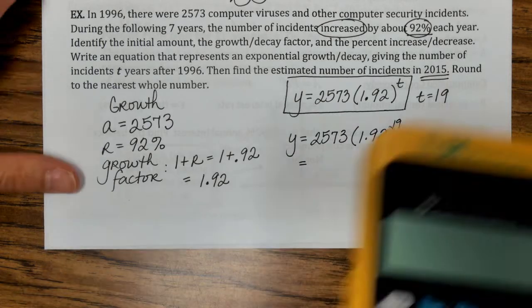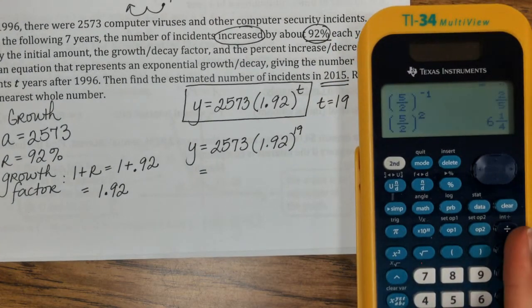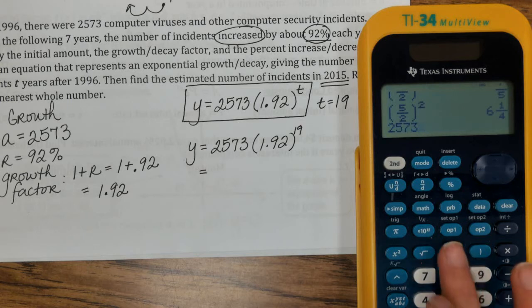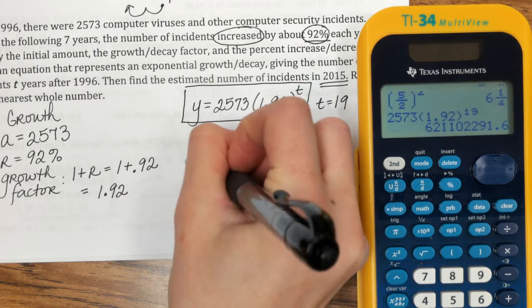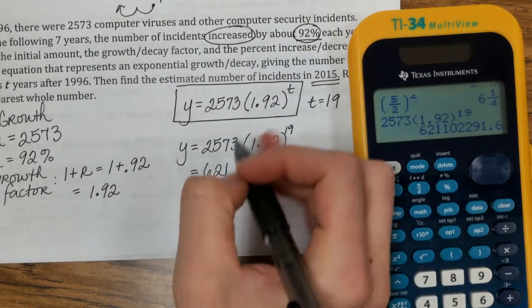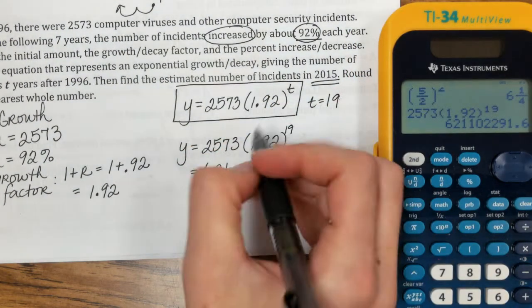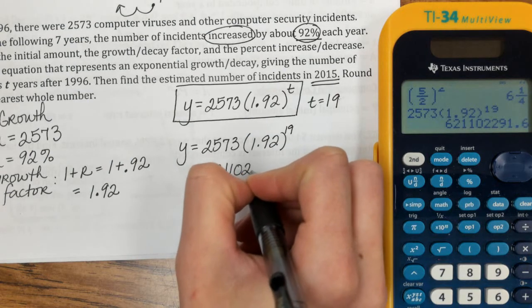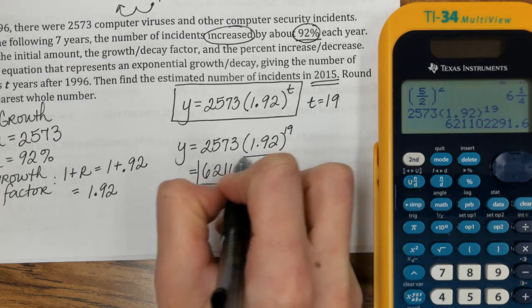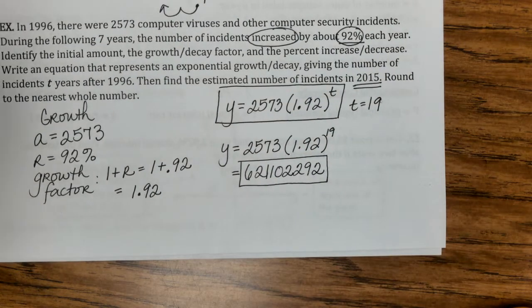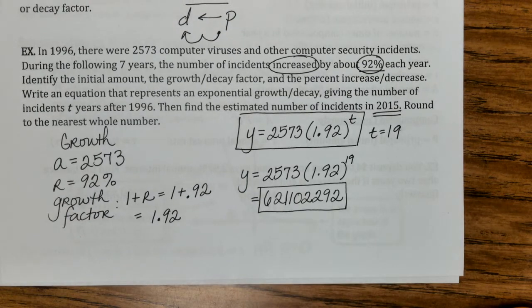So you can type that exactly as you wrote it in your calculator. 2573, parentheses, 1.92, raised to the 19th. And you get that. So you're going to have 621,102,292. Are you good with this? Okay.